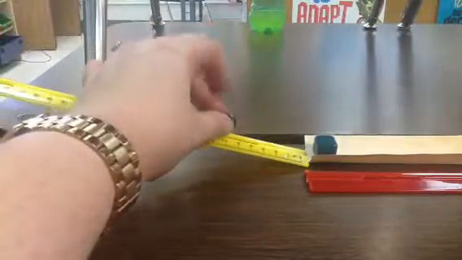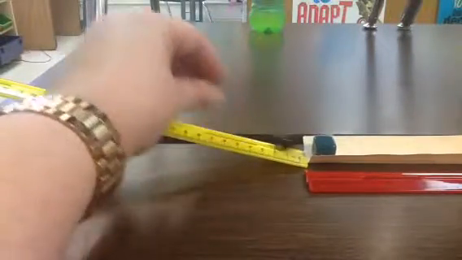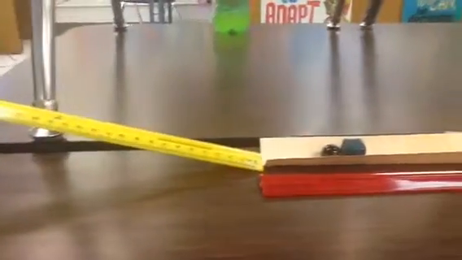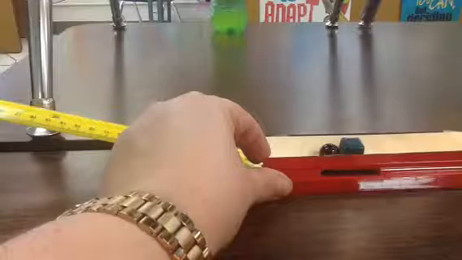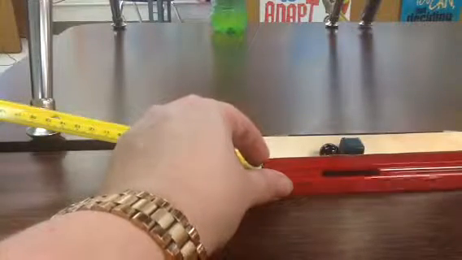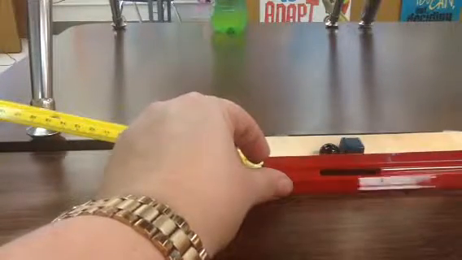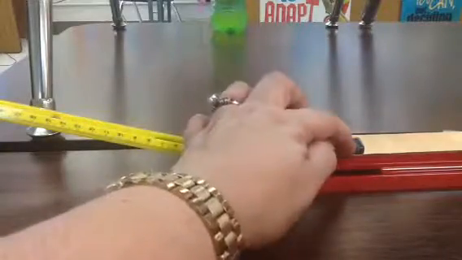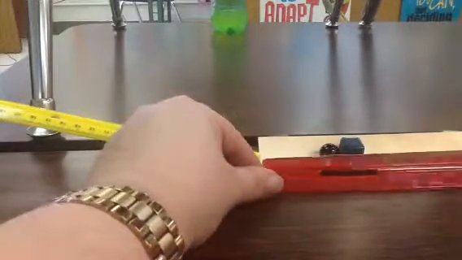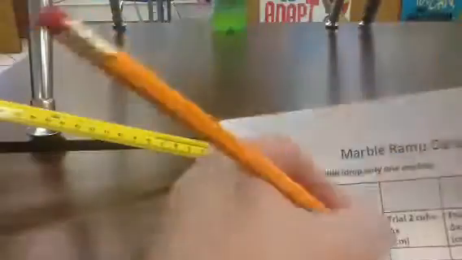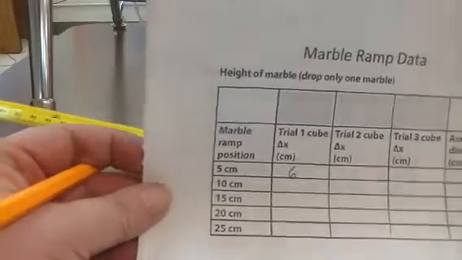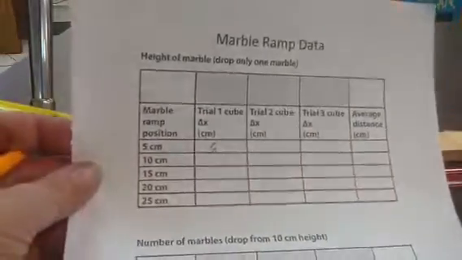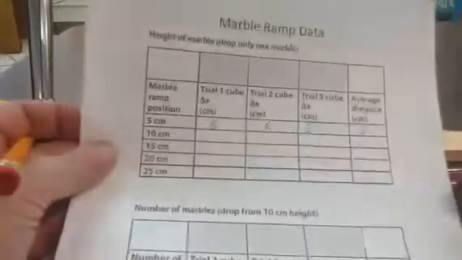I'm going to start at 5 centimeters, which is down here. I'm going to let it go. And then we are going to measure the front of the cube there, which is about 6 centimeters. I don't know if you can tell on the camera or not, but the 6 is right here, and that's about the front of the cube. So on our chart, trial 1, we would do 6. Okay? For the sake of this video, to make it quicker, we're just going to assume it's 6 every time so that we can have an average of 6. Normally you would do it 3 times.